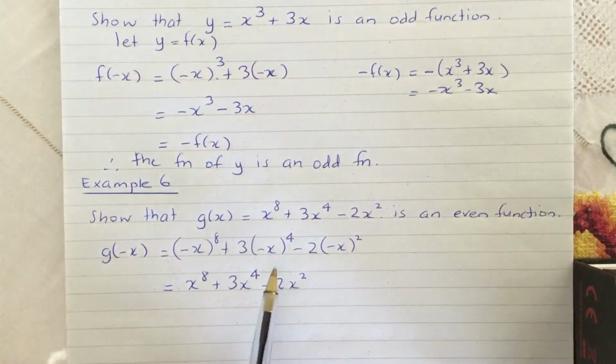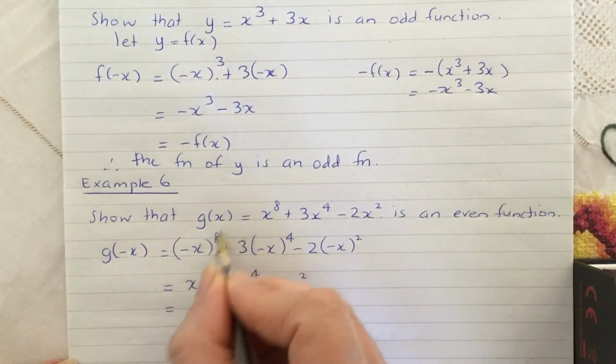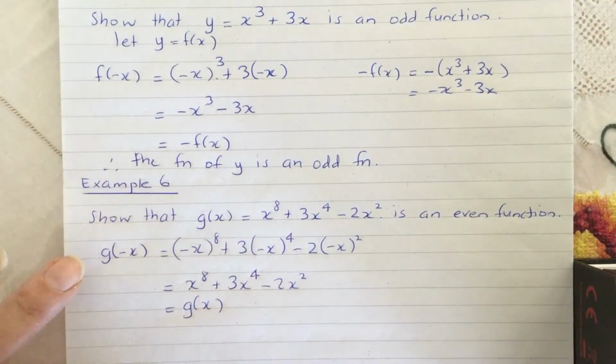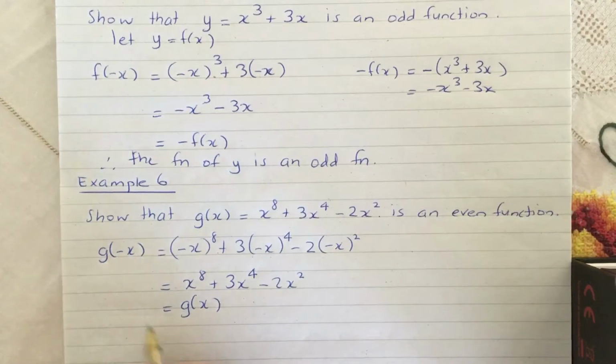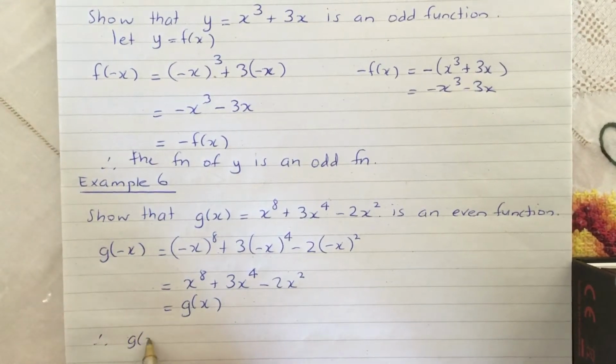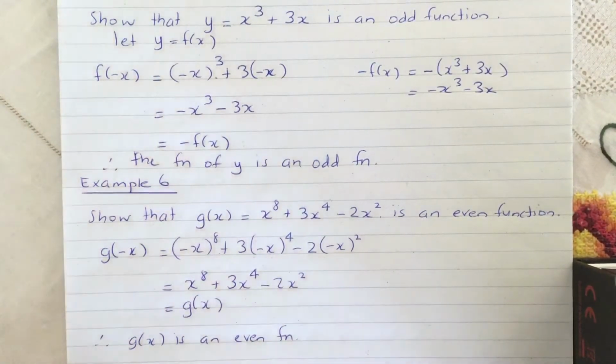We in fact end up with exactly the same function, so we have to write that it's actually equal to g of x, and because g of minus x is equal to g of x, therefore g of x is an even function. Okay?